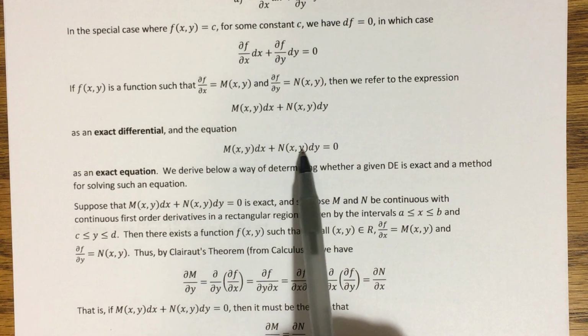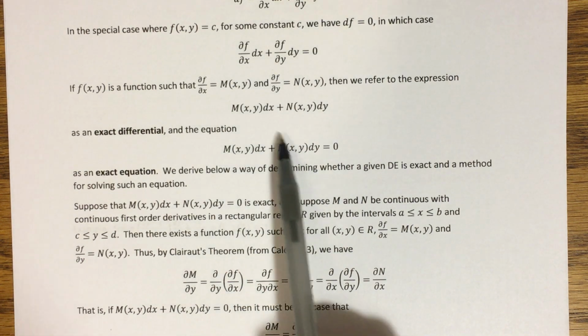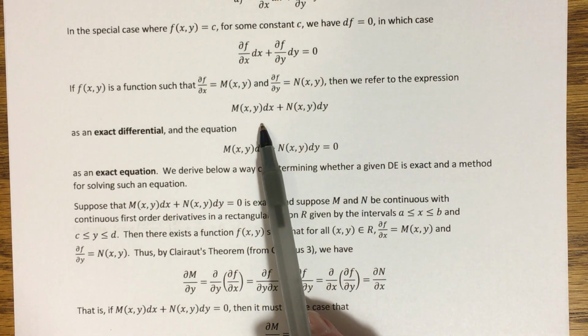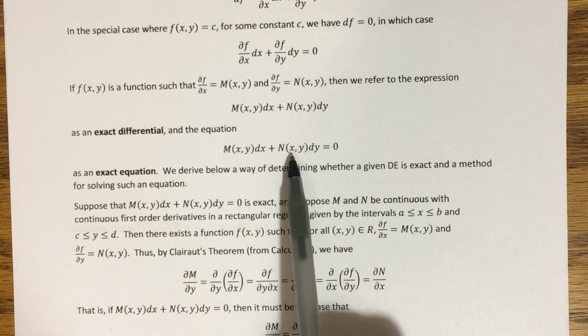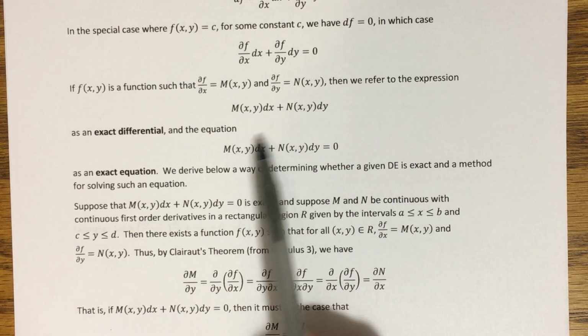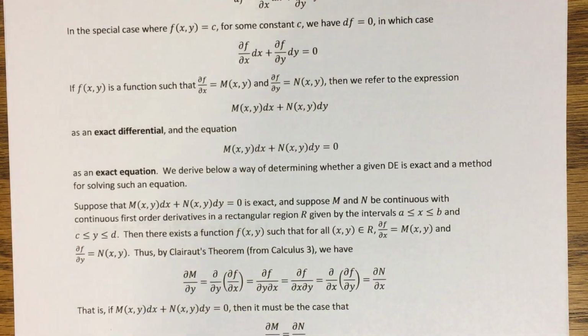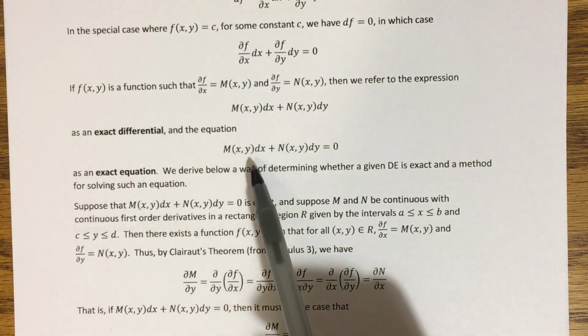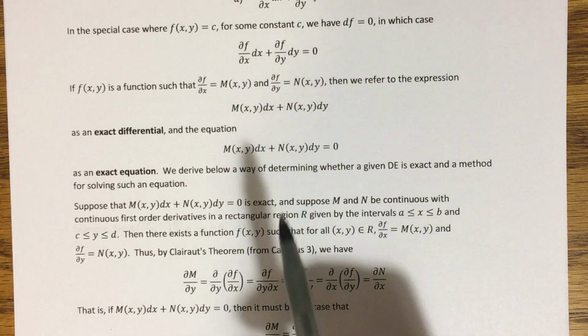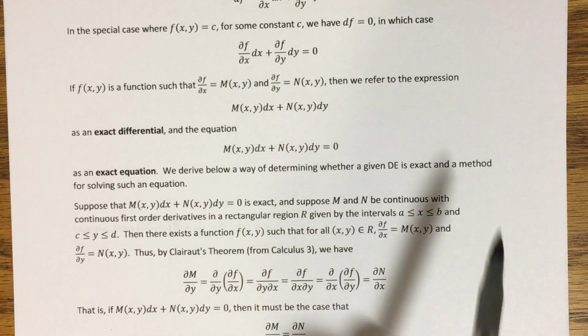So to show that this is exact, one way would be to find a two-variable function that each of these is a partial derivative of. This is the partial with respect to x, that's the partial with respect to y. Finding that function is doable, but there's actually a faster way to determine whether or not this equation is exact.